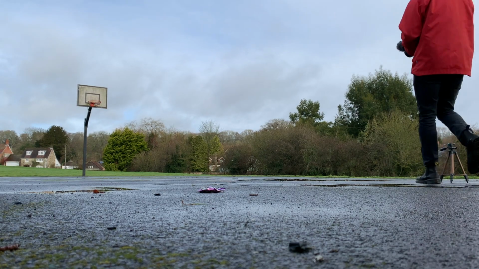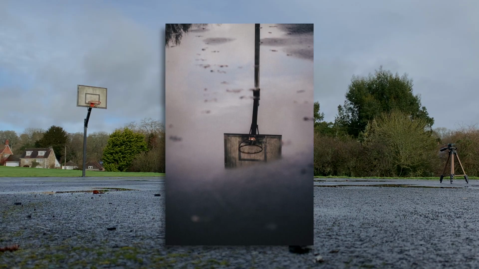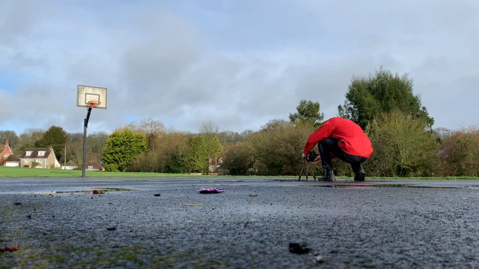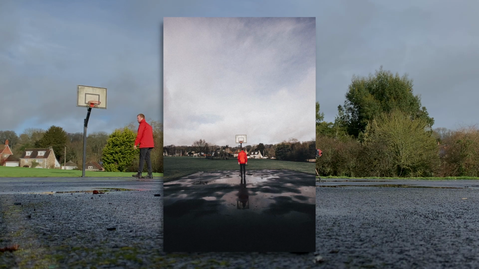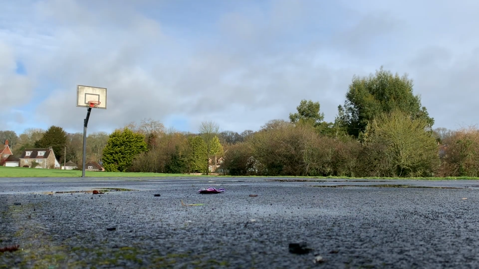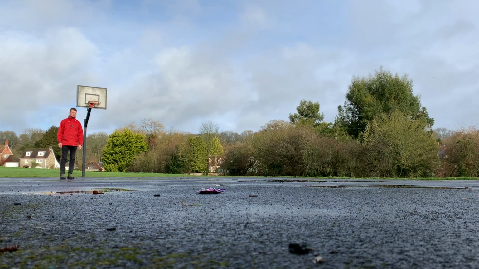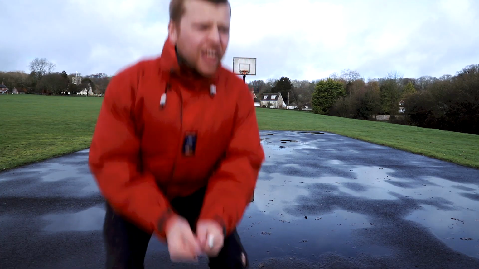So, just arrived at the basketball hoop here. I've got my red coat on for a bit of pop, and yeah, gonna take some shots. Cool. Let's get inside and edit these.